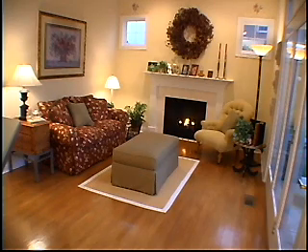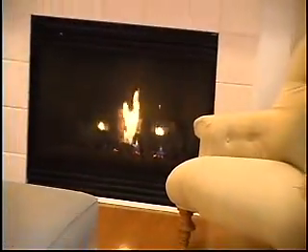Oftentimes we put in these vent-free fireplaces, and that basically means that all the exhaust vents into the room, and that's a lot of moisture. Matter of fact, that can be as much as a pint of moisture to a quart of moisture every hour. So it's important to teach our customers how to operate those properly.